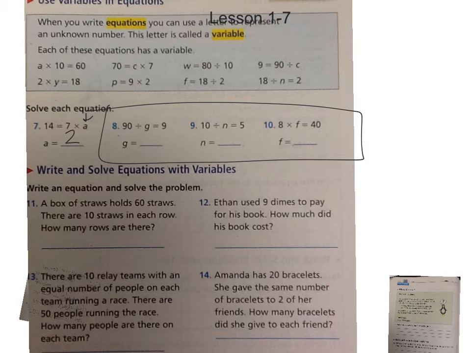All right, so hopefully 90 divided by something equals 9. So you know 9 times whatever that is would equal 90, so you should know it's 10. 10 divided by something equals 5. So 5 times what will get you 10? So that would equal 2. And 8 times something gets you 40, and you should know 8 times 5 gets you 40.